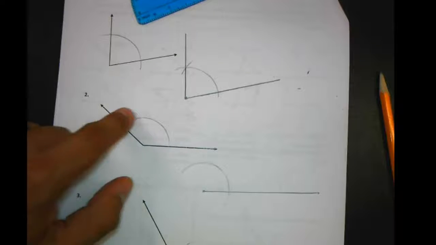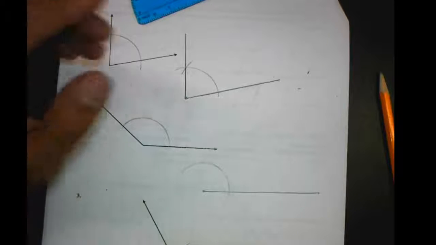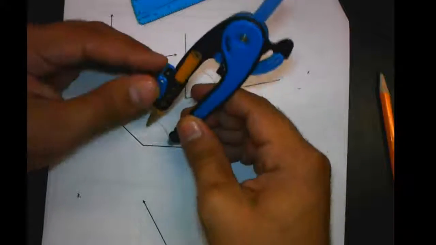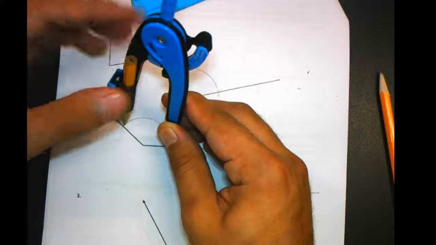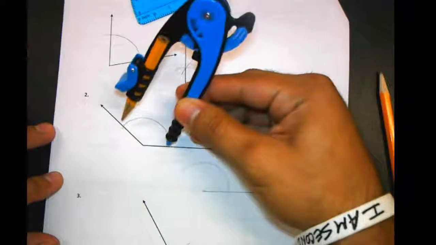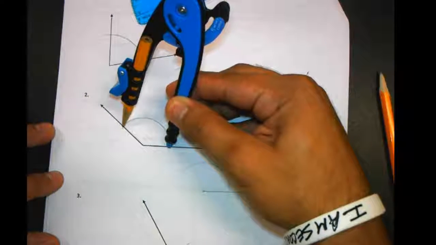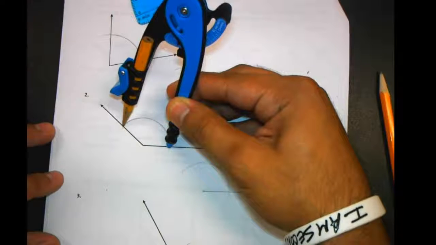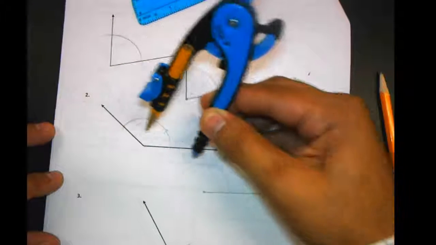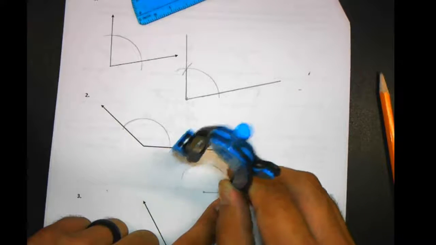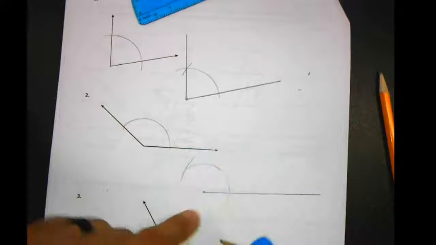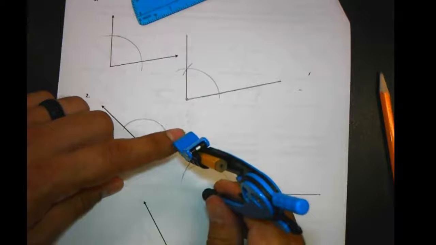You've drawn an arc. This is a step people forget. You have to actually do this step, for sure. You want to measure from this intersection to this intersection. Okay, your pointy point and your pencil point from there to there, because you're going to take that over to this intersection and you're going to make an X. Okay, so this should look more like an X than it does.